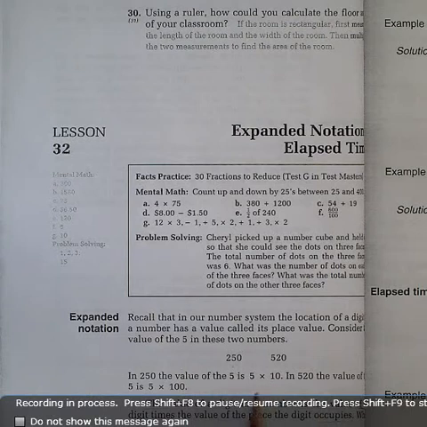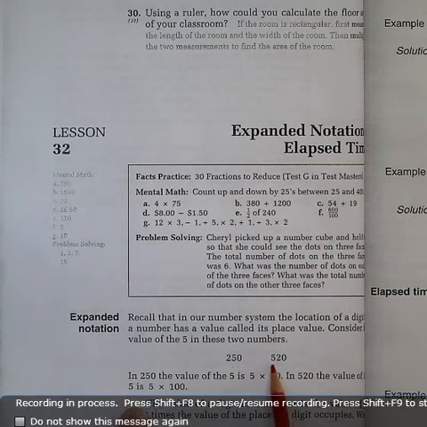In the number 520, the value of the 5 is not just 5, but 5 groups of 100, and really its value is 500. The value of a digit in a number is the value of the digit times the value of the place the digit occupies.